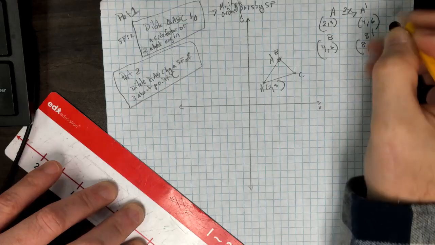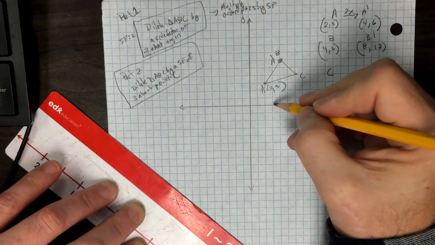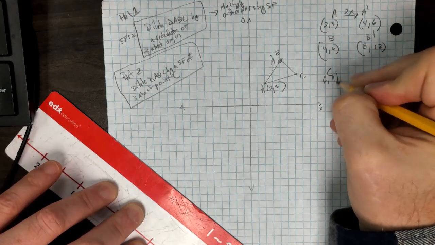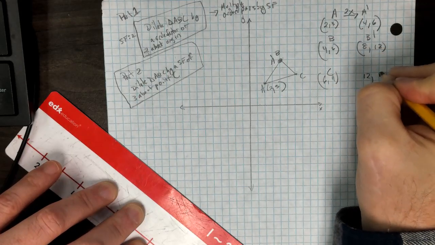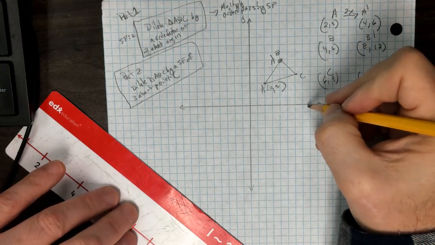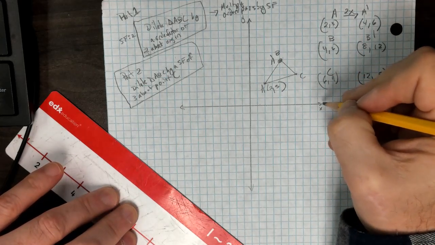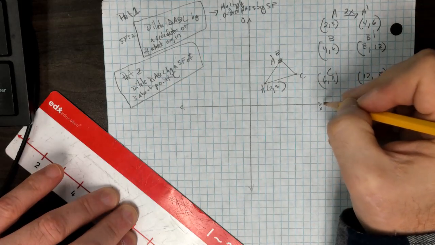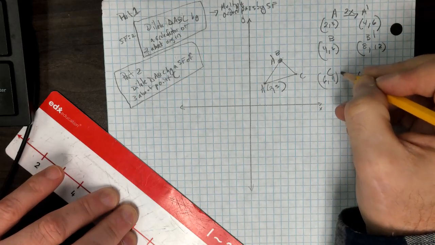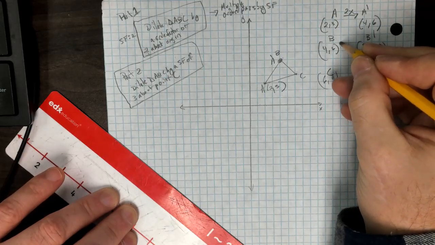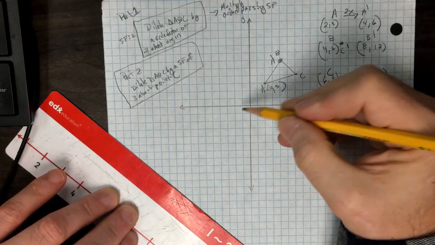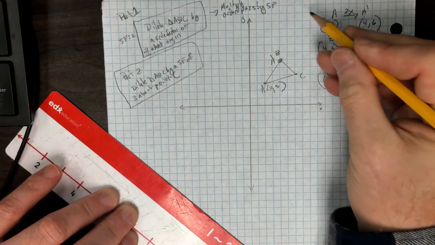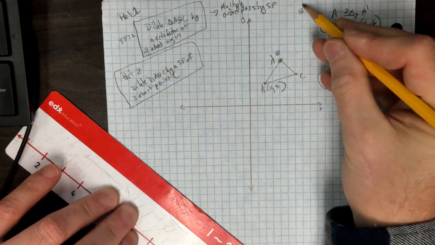That's B prime. And C is at 6, 4, so it becomes 12, 8. So let's go over 6 and up 4. Here's C prime. B prime has to go over 4 and up 4, 6. And here is B prime.